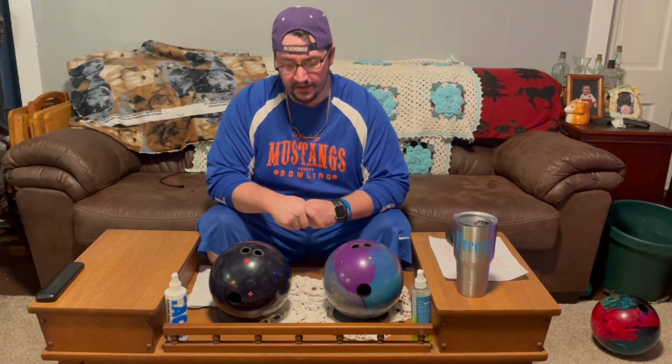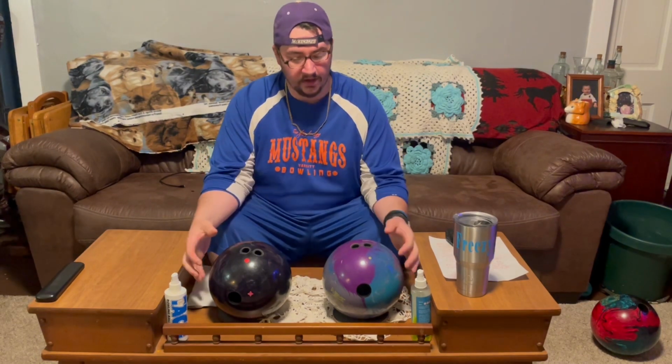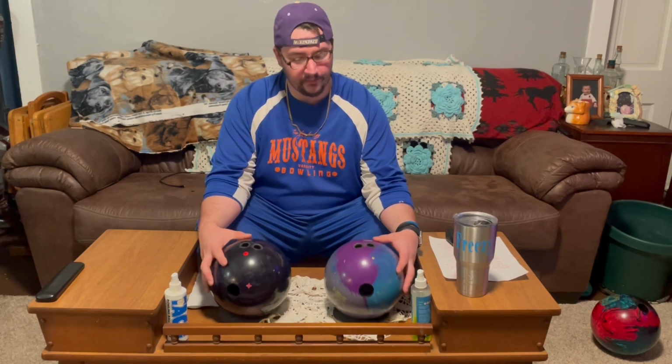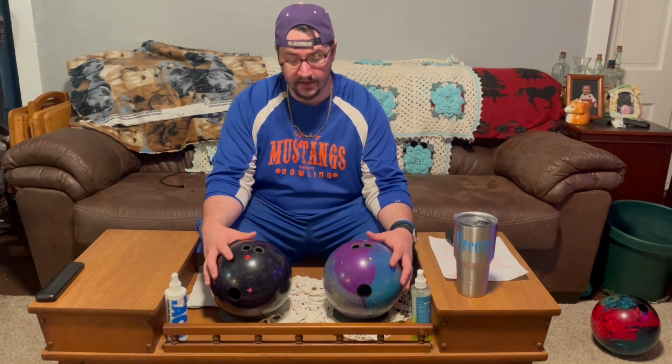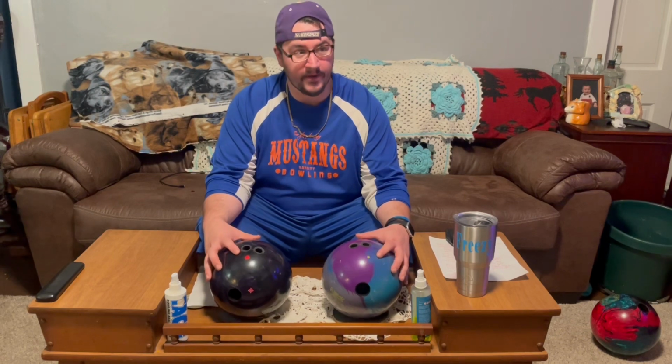What does that mean? When we're talking about that, we're talking about the cores that are inside the bowling balls. As always, pretty much every bowling ball has a core in it. Just because just about everyone has a core doesn't mean that those cores are similar to one another.